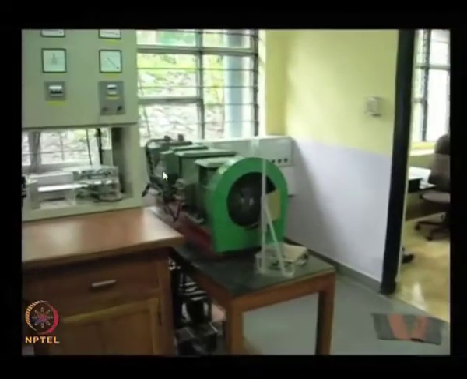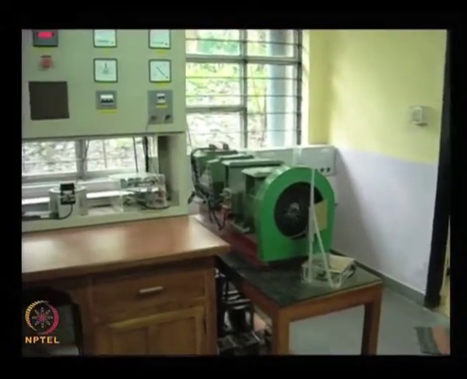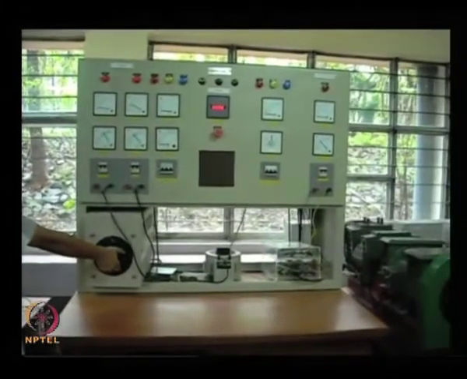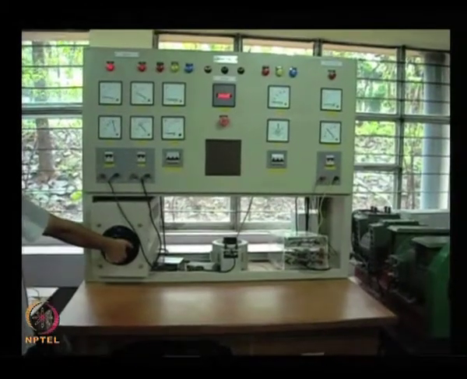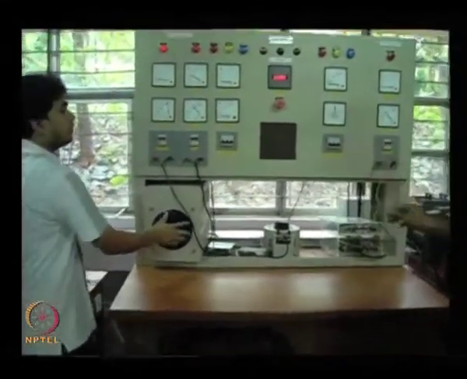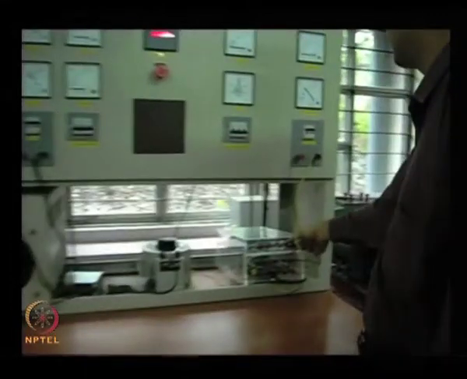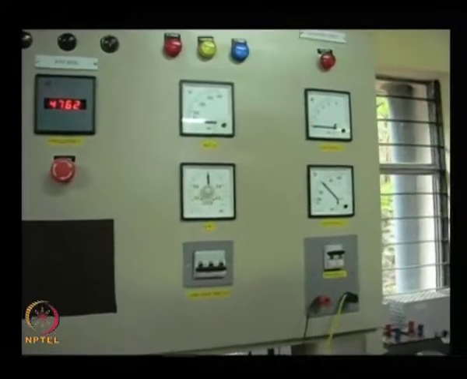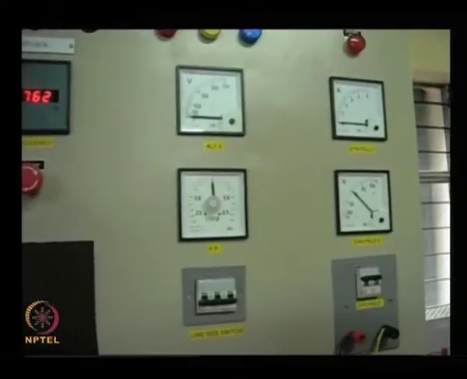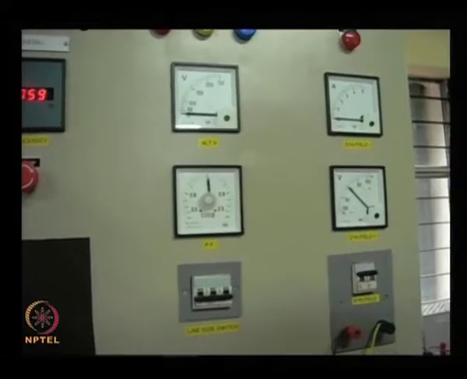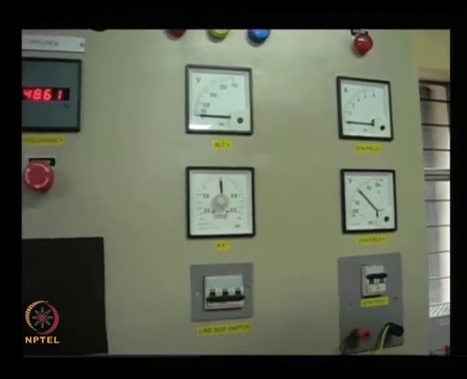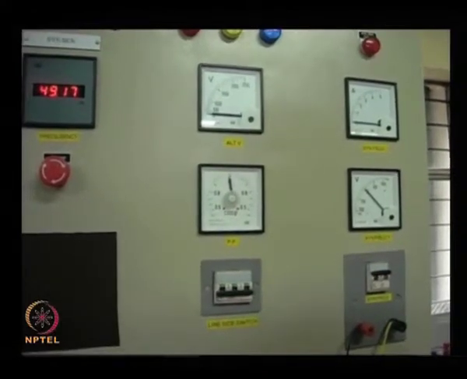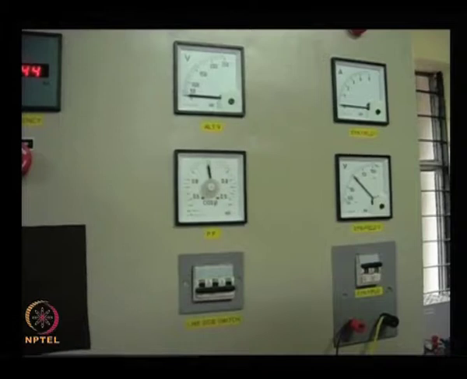So, the machine has been started via the prime mover. Now, what I will do is adjust the field winding. Right now, there is no voltage across the field. I will change the delay angle of this thyristor bridge and gradually try to develop some voltage across the field, and therefore the terminal voltage will appear.